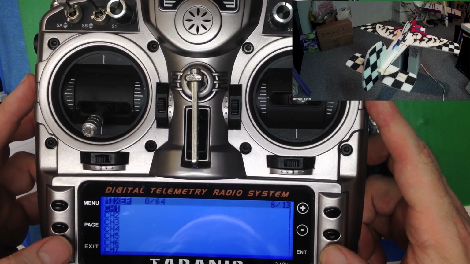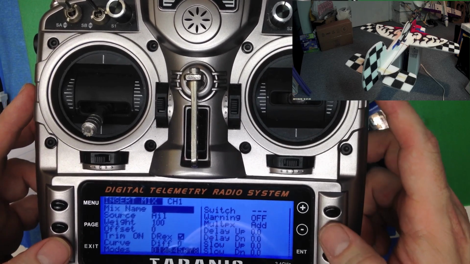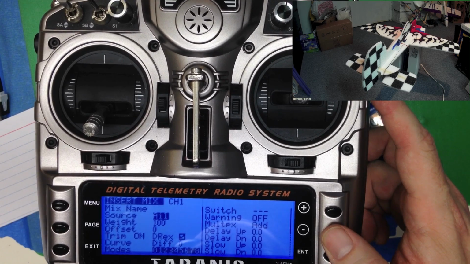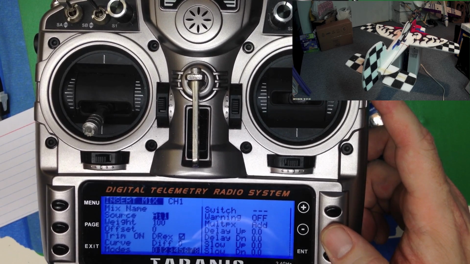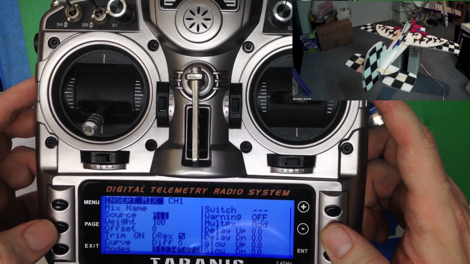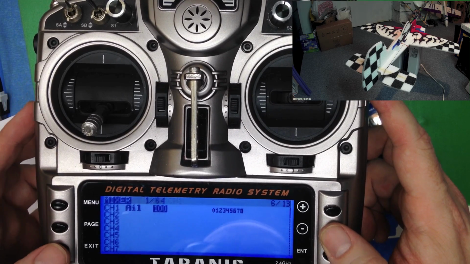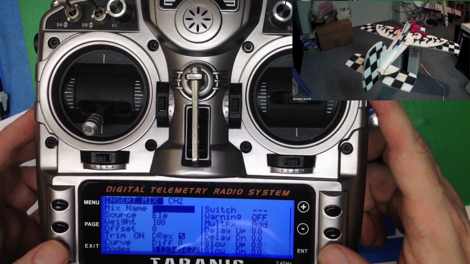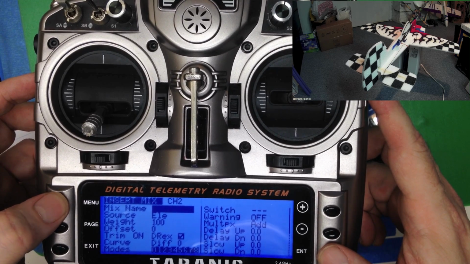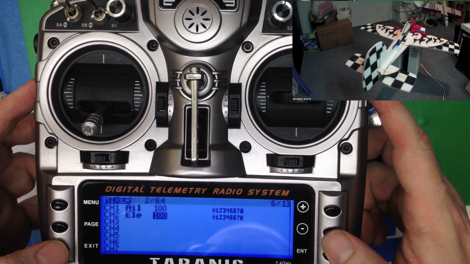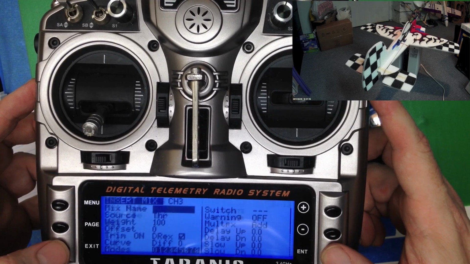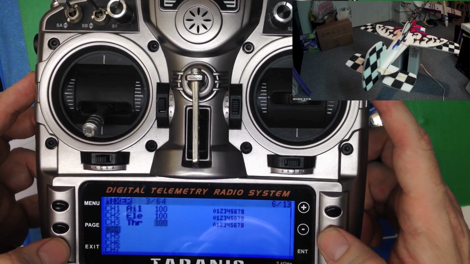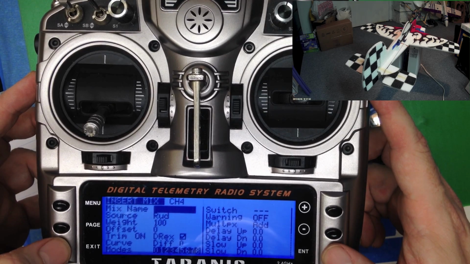We're going to select channel 1 and we're going to select the source to be the aileron. Now conveniently, that's the default for this radio configuration. So all we have to do is press exit. Likewise for channel 2, the default is elevator, so we don't have to do anything. 3 is the throttle, and 4 is the rudder.